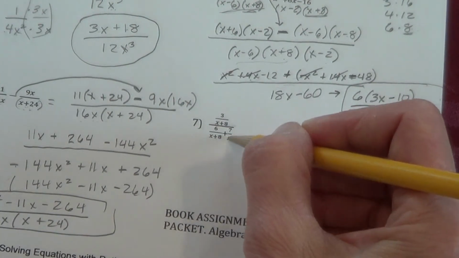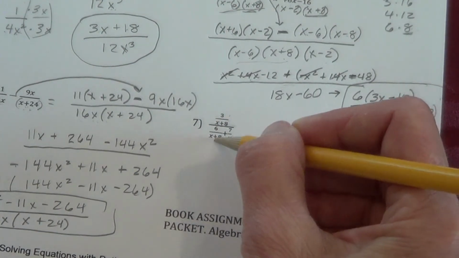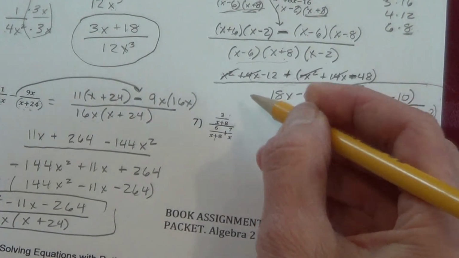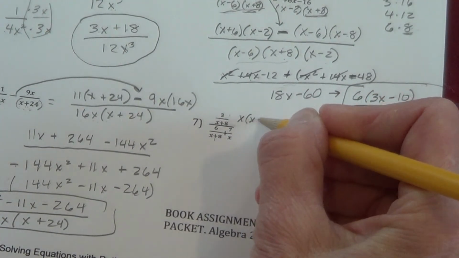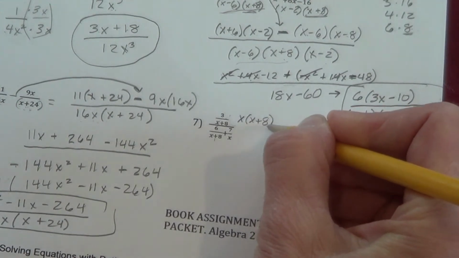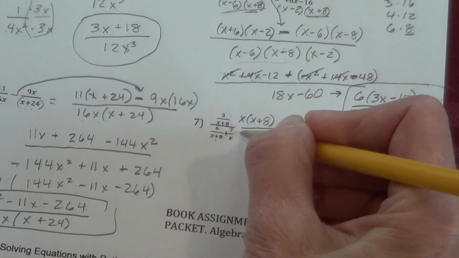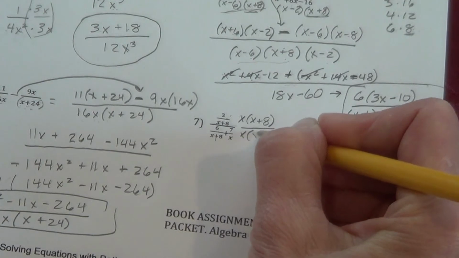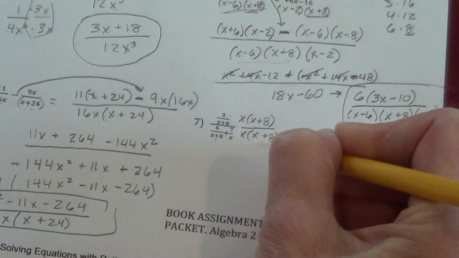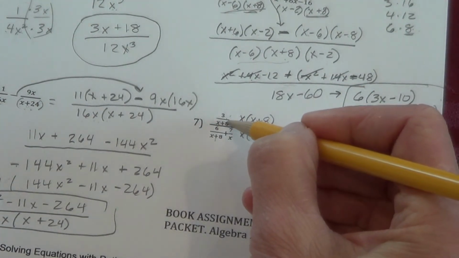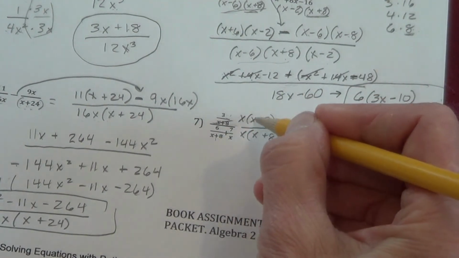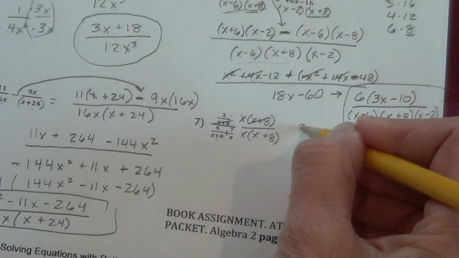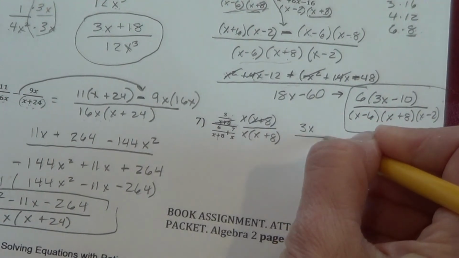So our common denominator, you see an x plus 8 in those two, but then we also have an x. So we would be multiplying everything by x times x plus 8. And since we do the same thing to the top and the bottom, we're keeping this fraction equivalent. Now when we multiply this top fraction by x times x plus 8, the x plus 8's reduce, and we get 3x on the top.